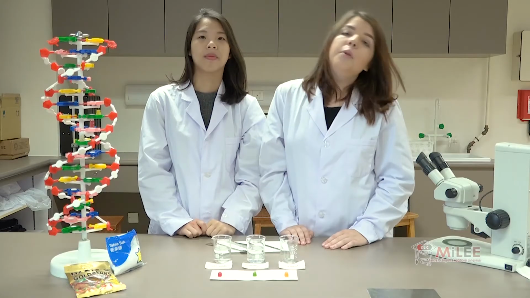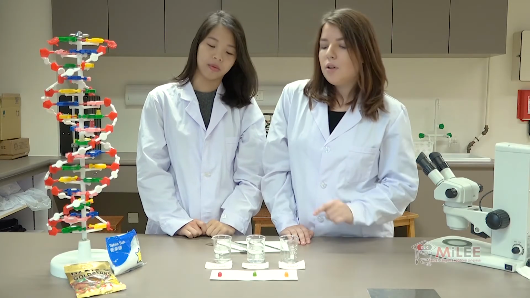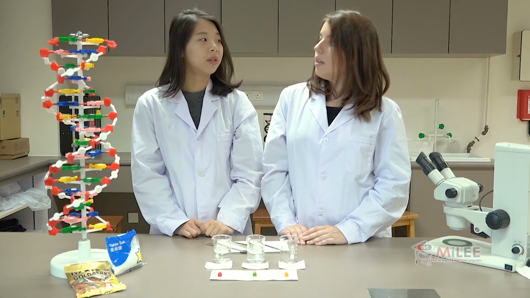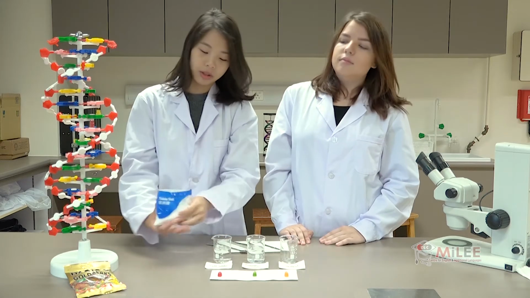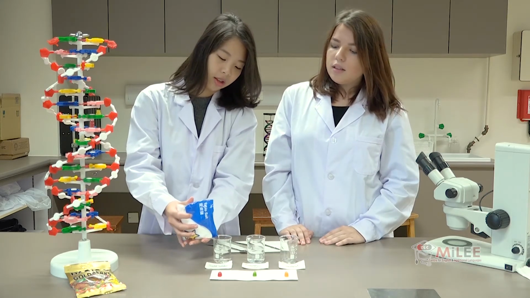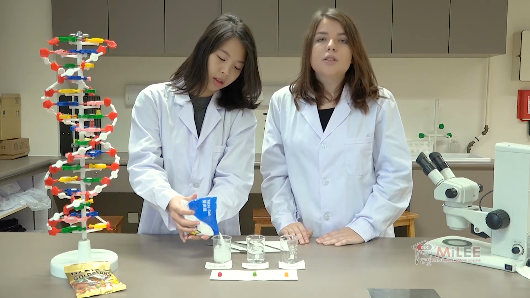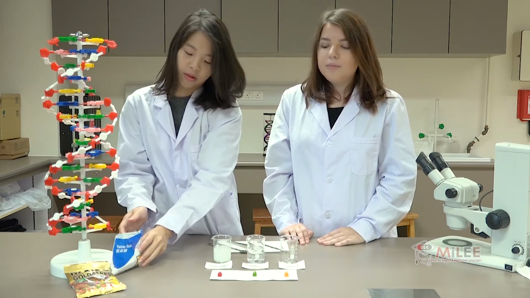The regular one has tap water inside. And all we need to do is to add salt into the salt water beaker. How much salt? A lot. Okay, so let's pour some salt in. So now we're going to stir the salt in order to dissolve it in water.